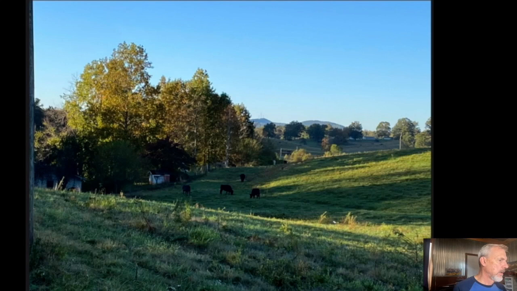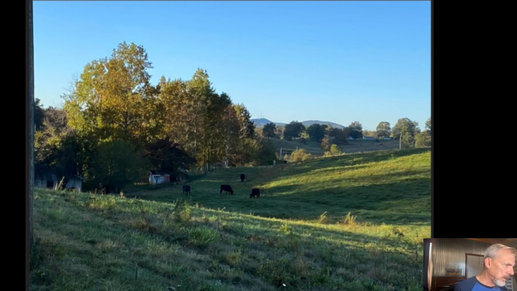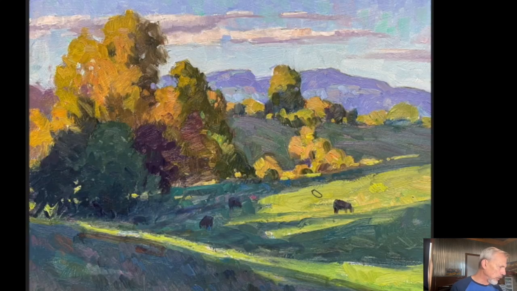Last one here, another northern Arizona. Early morning, long shadows, strong sunlight, and pushing the temperature. It's a small little study. Really yellow, green, and light areas. A lot of cool colors in the greens, from blue, violet, blue-green, some kind of cooler red, orange, but everything separated by temperature to create that sense of strong sunlight.